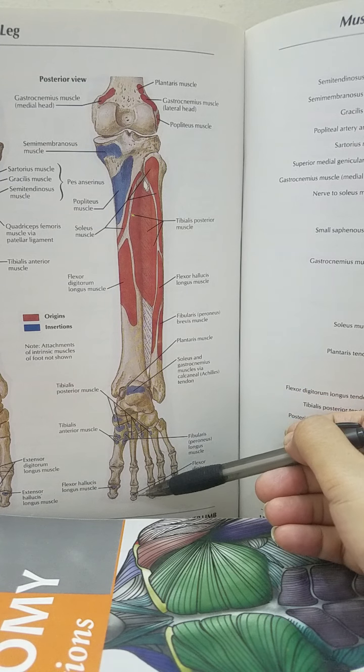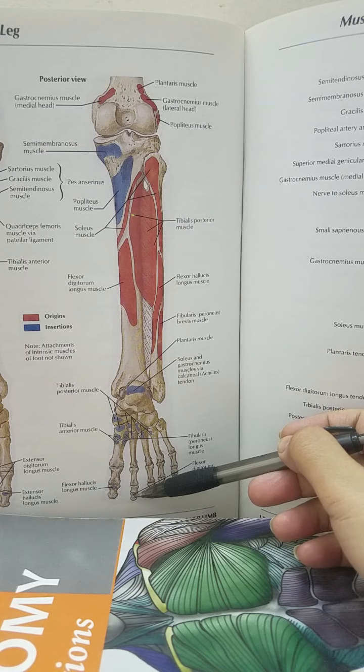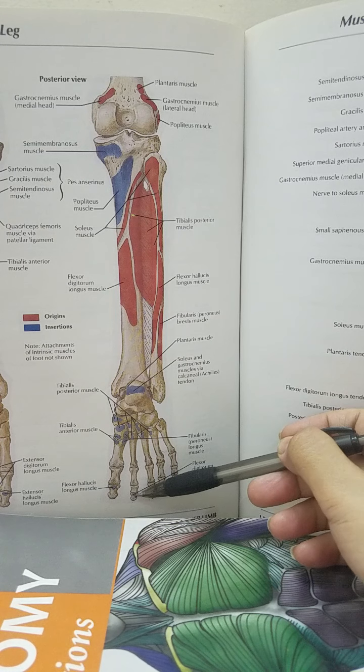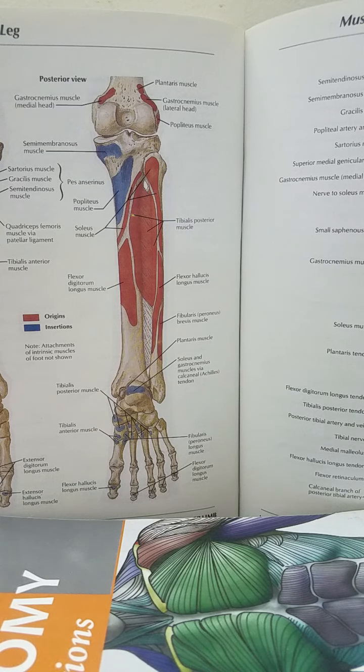So that is the Flexor Digitorum Longus muscle, and what it does is that it flexes the lateral 4 digits at all their joints, with a weak plantar flexion, as well as maintaining the longitudinal arches of the foot.